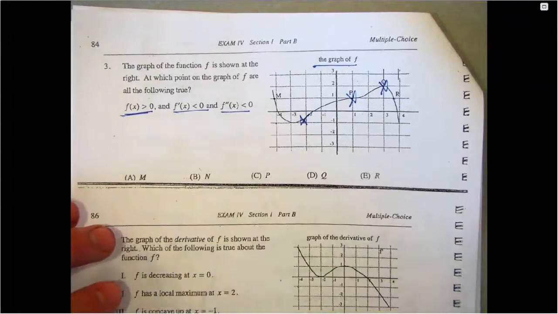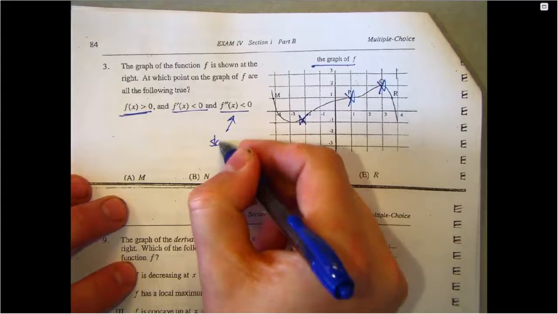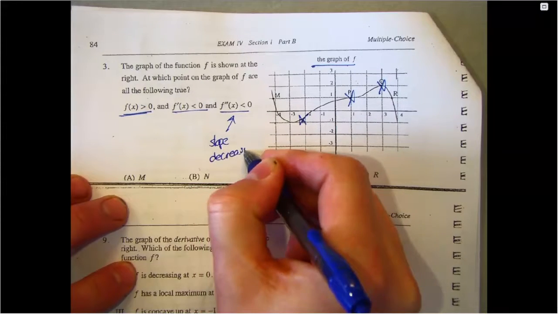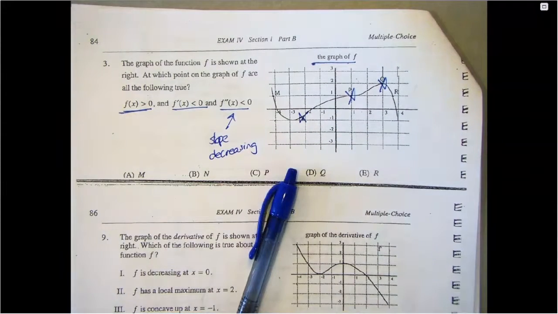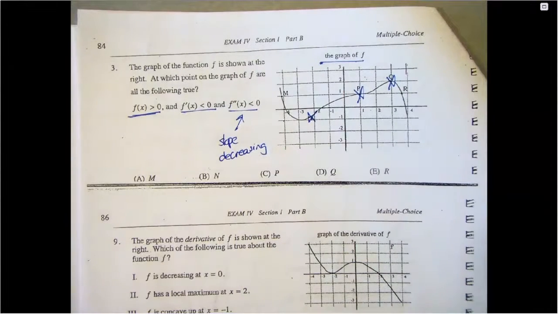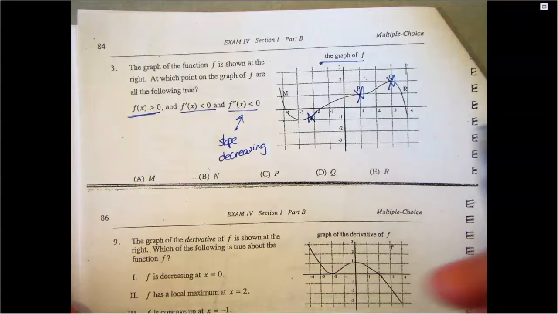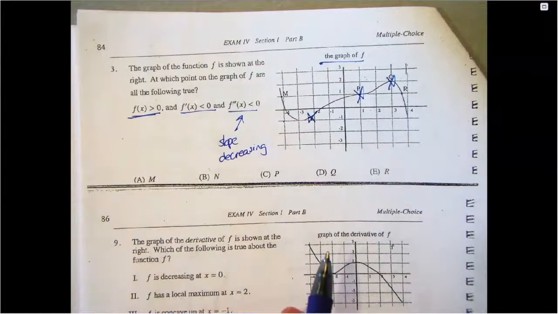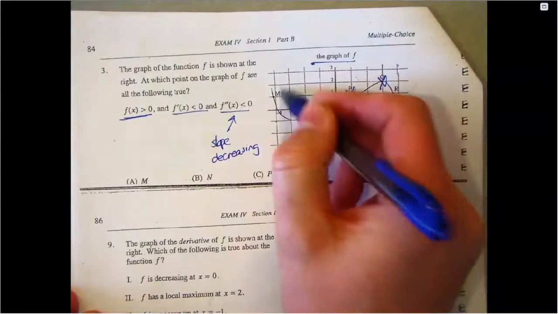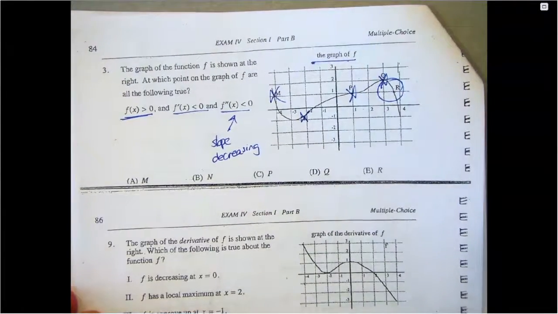And then f double prime is less than 0. If you say slope decreasing, slope decreasing means your slope is getting smaller as you go. That's concave down. Just be careful with your wording. I think a lot of people are at the point where you understand it, but you're not sure quite how to word it yet. So I want concave down. Remember, concave up is like the U, U for up, and concave down is like the N, like N down. So which one does that eliminate? M, because that's part of the U. So your answer is R, which is E.